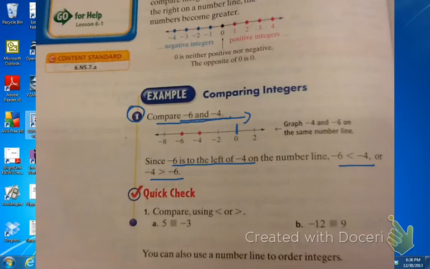If you borrow $6 and you're in debt $6, say you pay back 2, and now you only owe 4, then you have more money or closer to having some money. So this would be greater than that -6, because the -6 is just going more into the hole or more into debt. You have less money the greater the negative, so it's actually less.